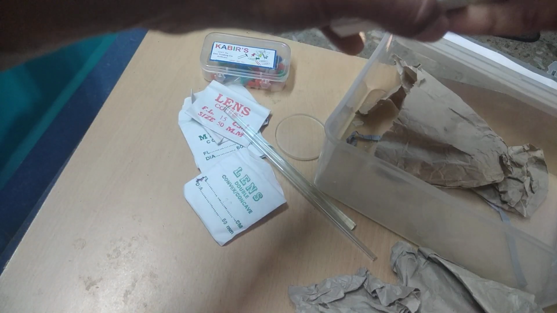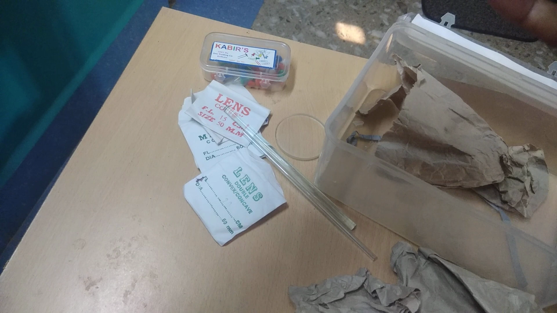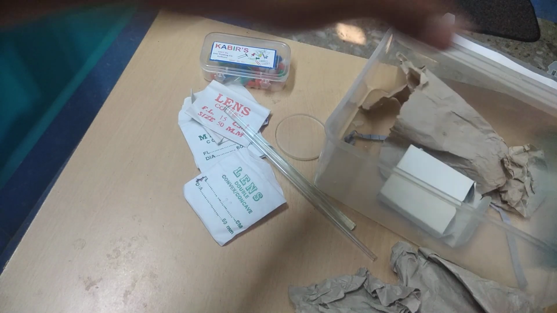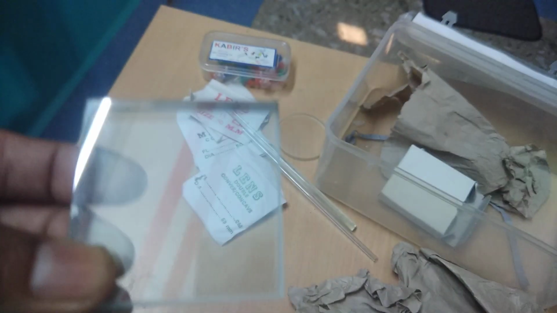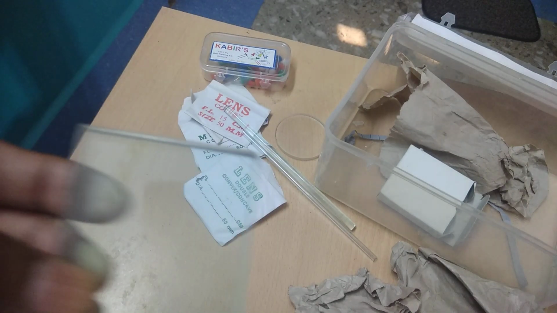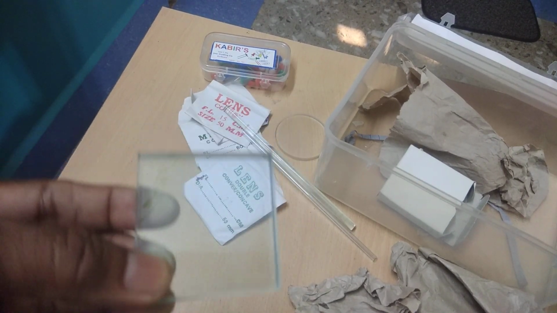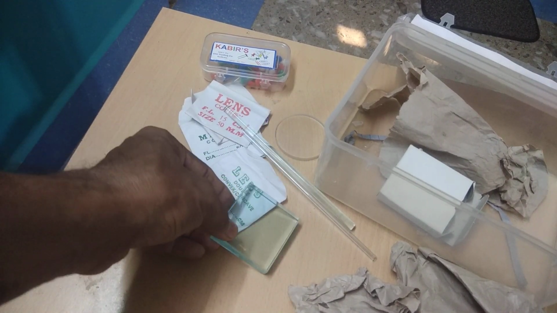Now you see here, this is the glass slab, used to find the refractive index or the lateral shift when refraction occurs, or you can also prove the laws of refraction with this glass slab. We can find the lateral shift or refractive index of this glass by various experiments.